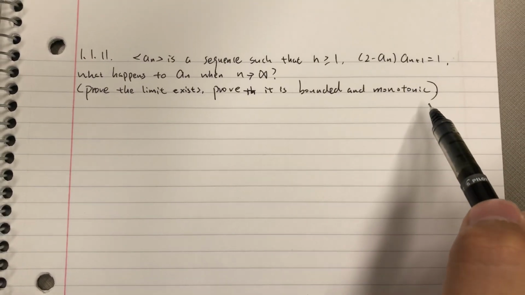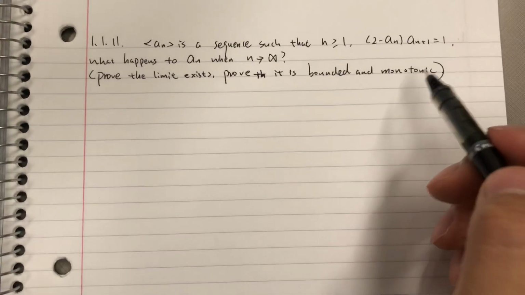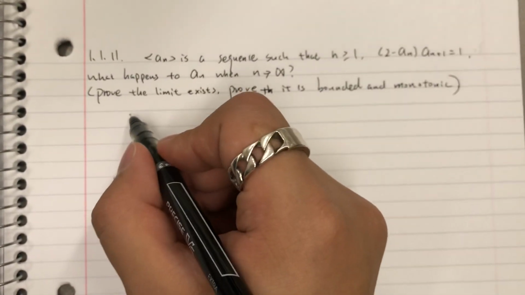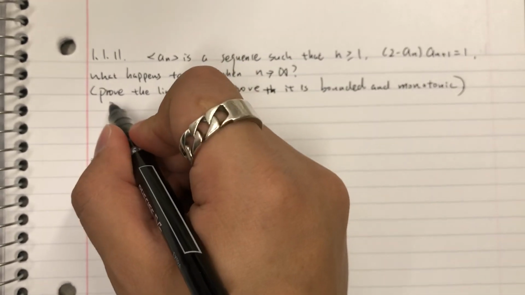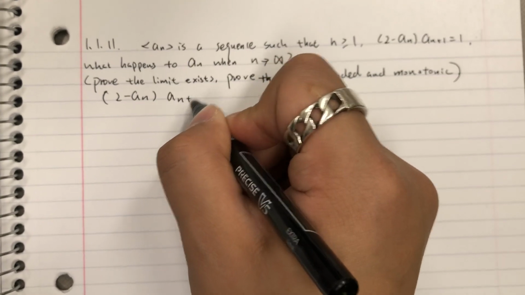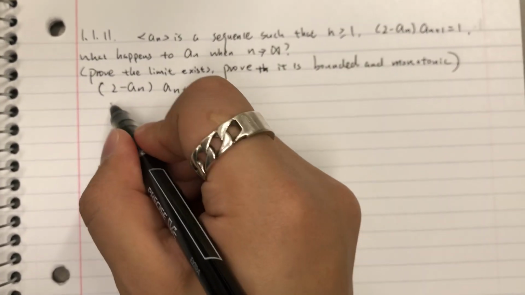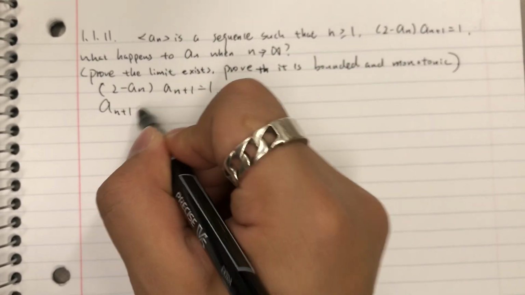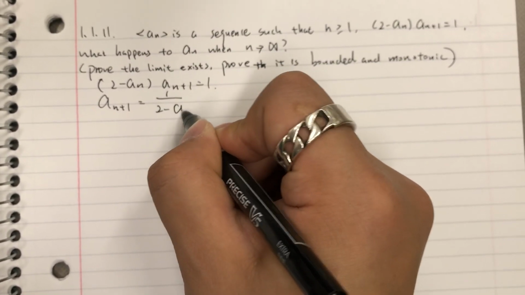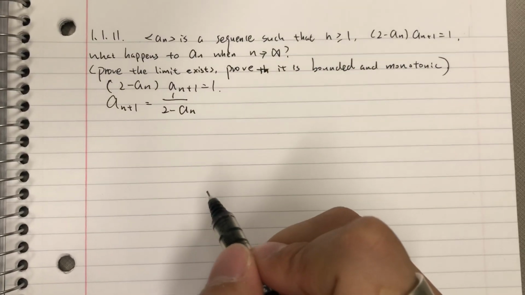I also need to prove it is bounded and monotonic. So first, I'm going to change the original equation, (2 minus a_n) times a_(n+1) equals 1, to a_(n+1) equals 1 over 2 minus a_n.